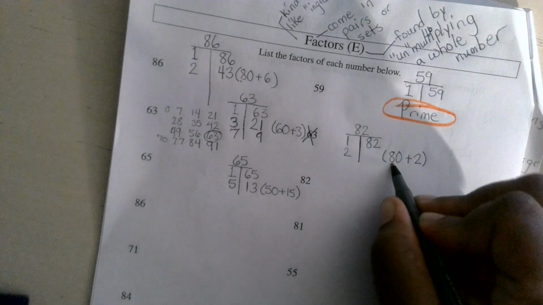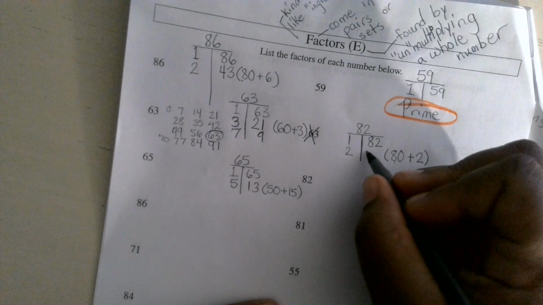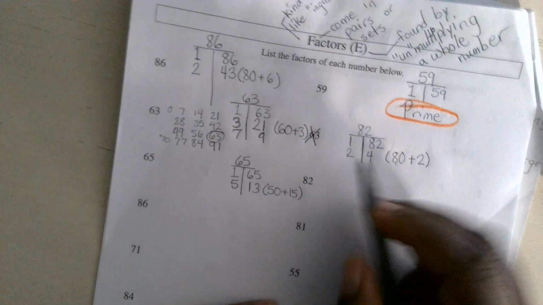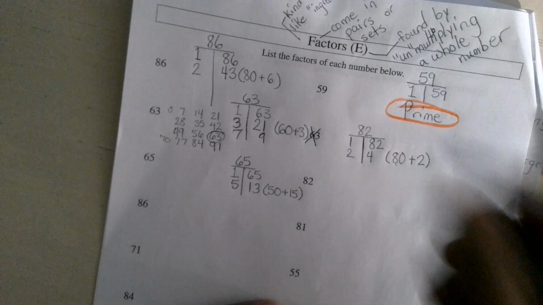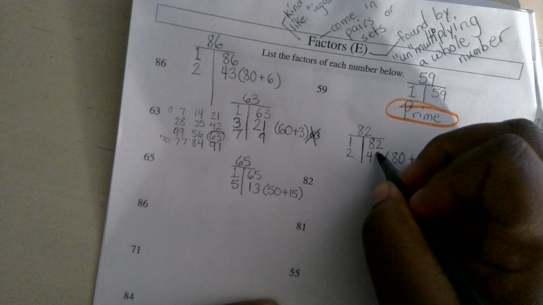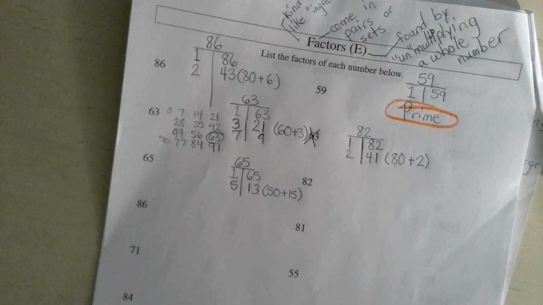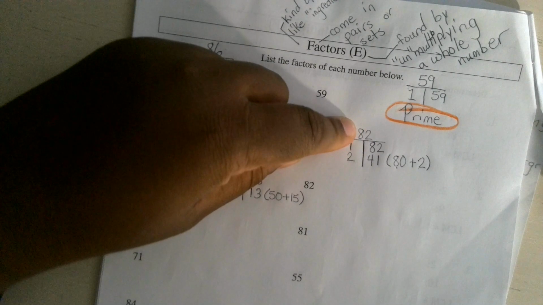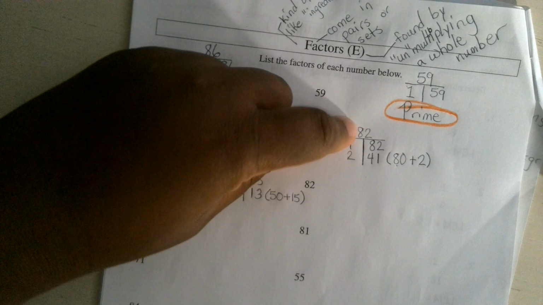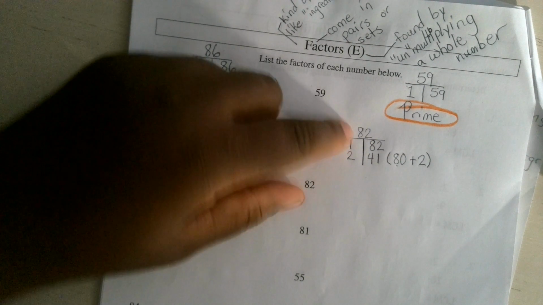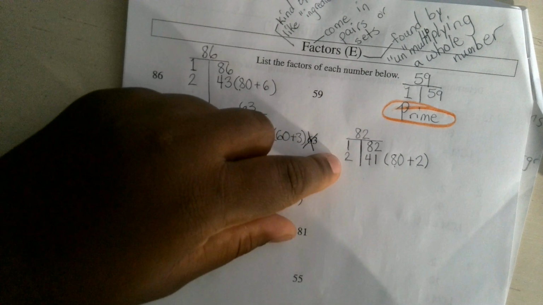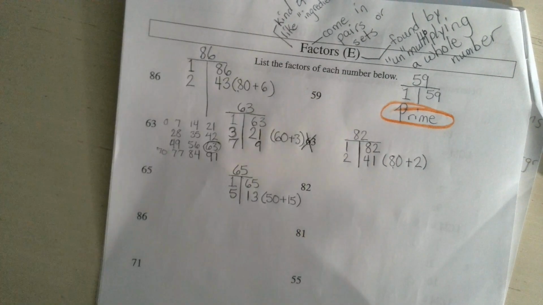2 times 4 gives me 8. So 2 times 40 will give me 80. 2 times 1 gives me 2. And so 41. Will 3 be on the list? What's my digit sum? My digits are 8 and 2. 8 plus 2 is 10. So no. 3 will not be on the list. 10 is not a multiple of 3. And so 3 is not going to be on this list.